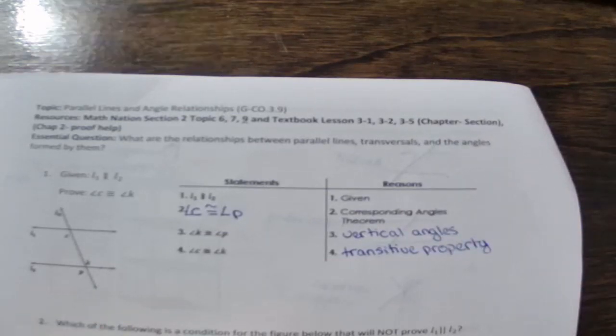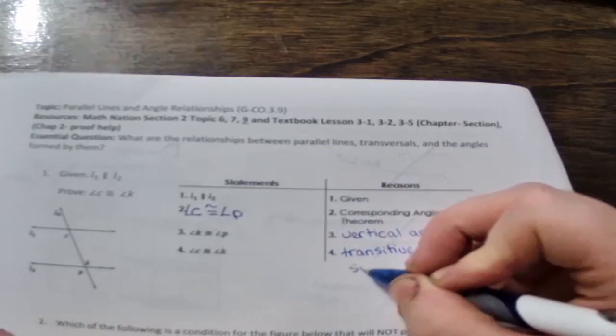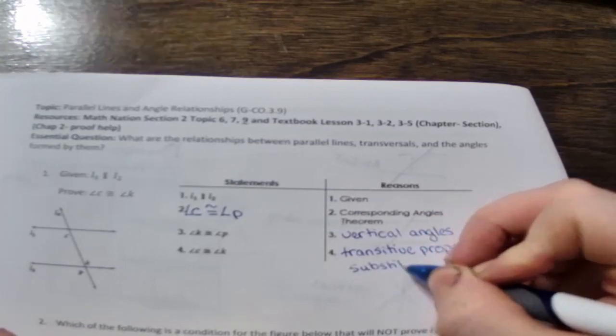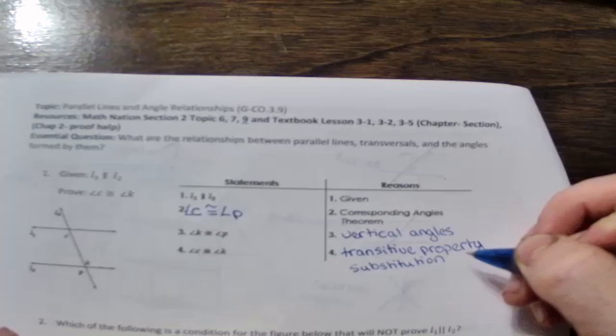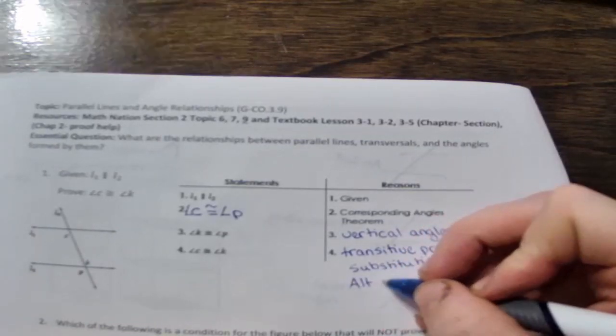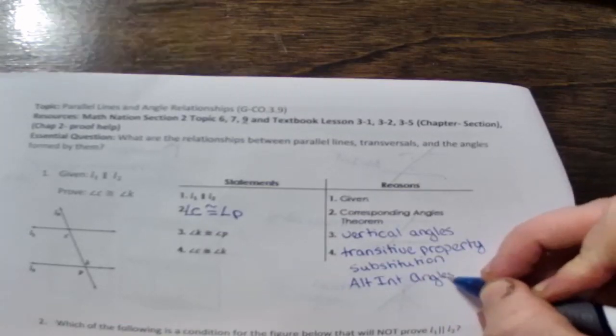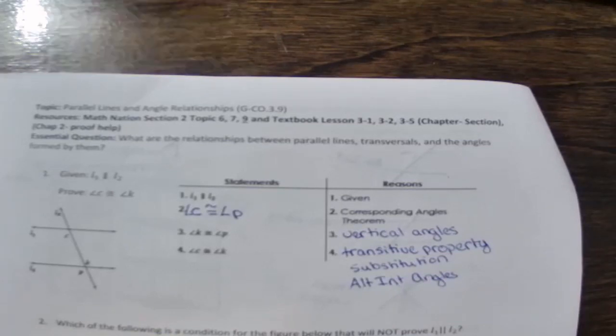So one answer you could have written down is transitive property. Another answer I would have accepted was substitution. So that's another property I would have accepted. I also could have noticed that they're alternate interior. So as you see, there are multiple answers I would have accepted for number 4. So the reasoning for why C is congruent to K, all those would be correct answers.